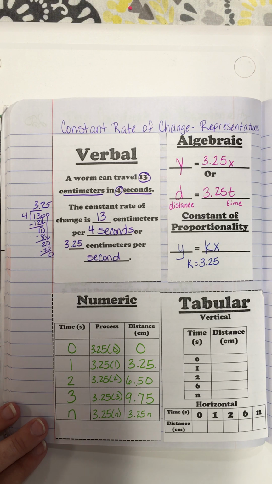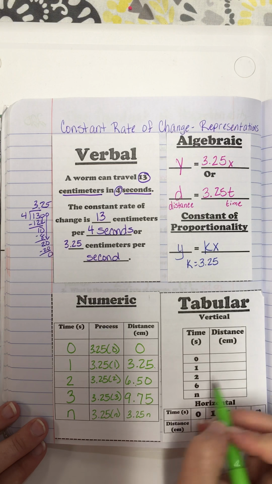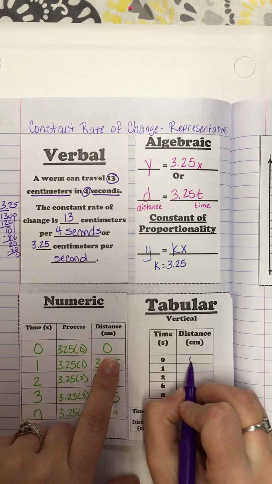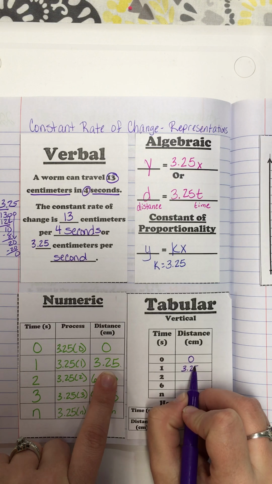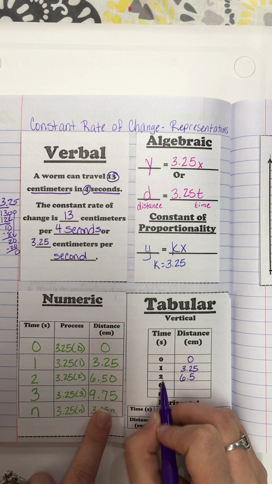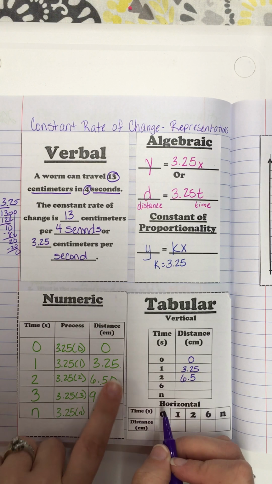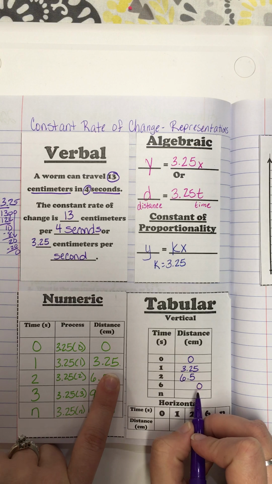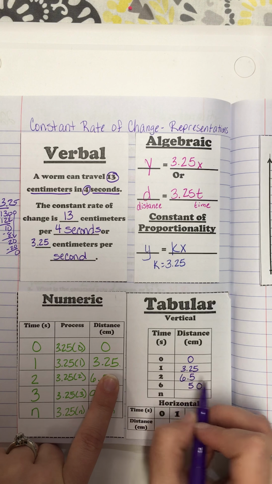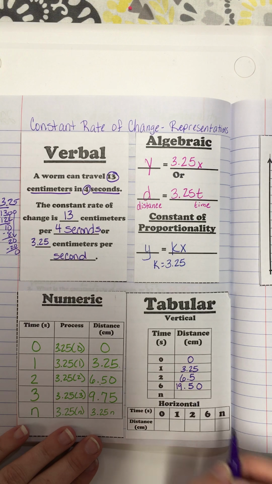All right, let's move that into a table. And the difference between the numeric version and the tabular version is that we're taking out the process and just listing the values. Okay? So in this case, we said 0 seconds was 0 centimeters, 1 second was 3.25 centimeters, 2 seconds was 6.5 centimeters, and 6 seconds, little jump here, 6 seconds, you can double this, or you can say 3.25 times 6. 5 times 6 is 30, carry the 3. 6 times 2 is 12, plus 3 is 15. And 6 times 3 is 18, plus 1 is 19. So it should be 19.5 centimeters.